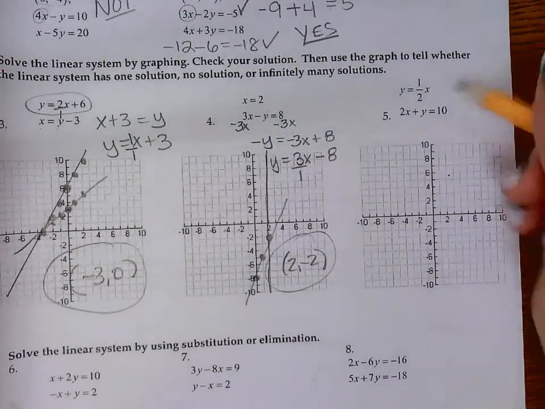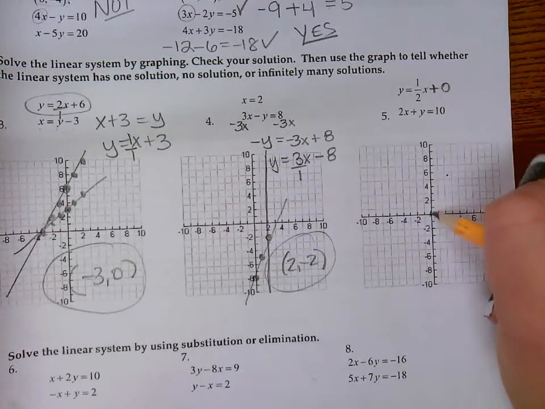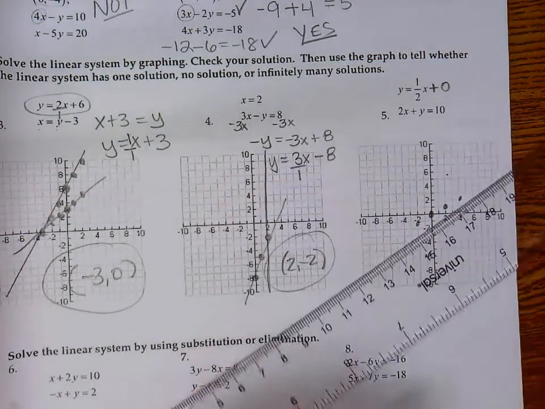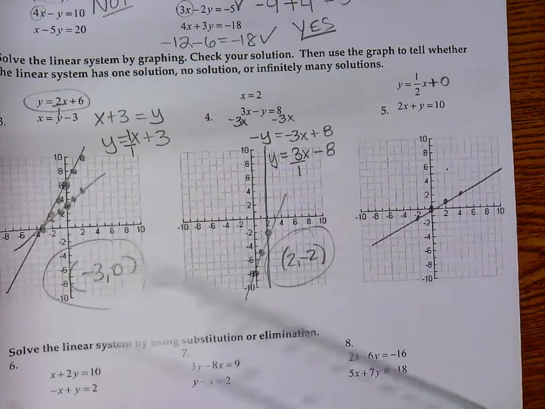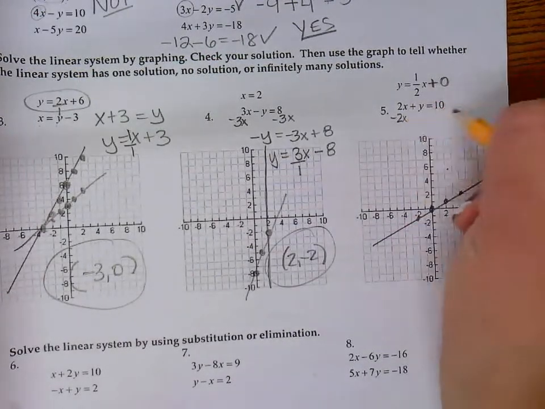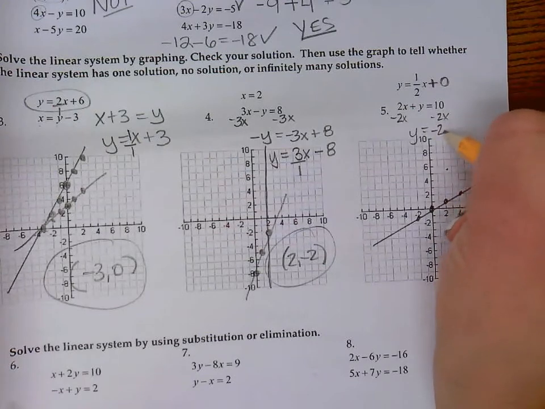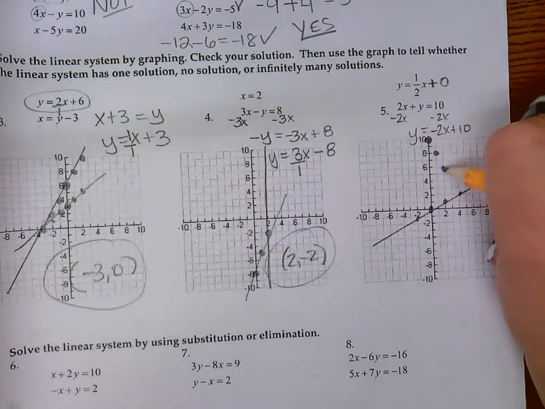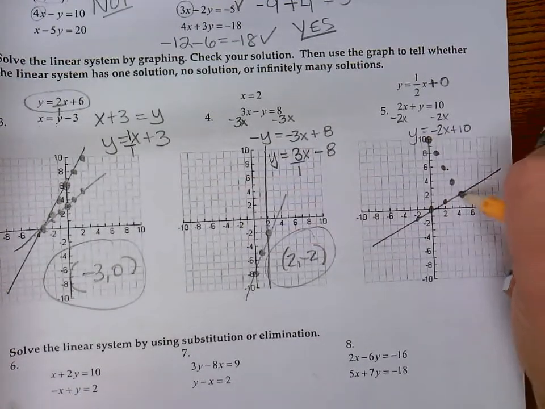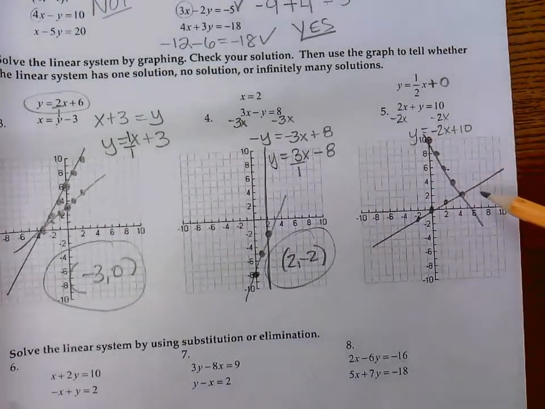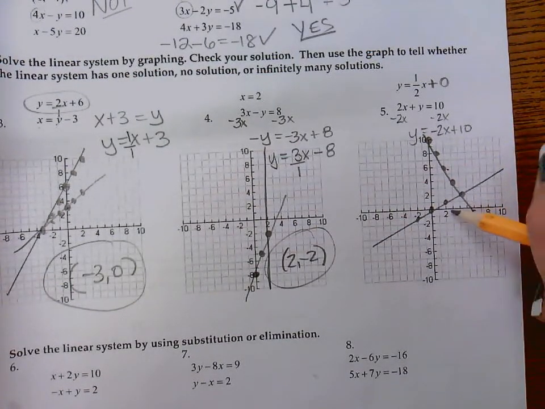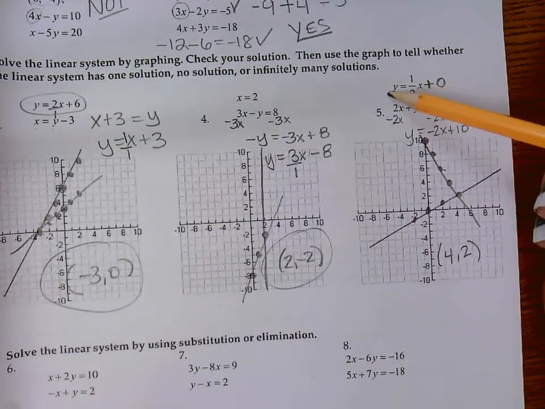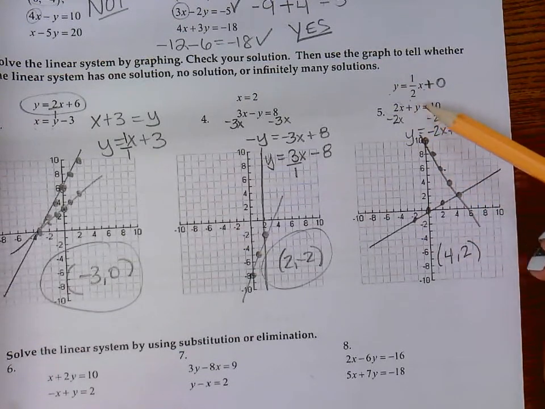Right, y equals 1/2 x. I can add a 0 going through the origin. Up 1 over 2 for my slope. And I would have to subtract 2x. So y equals -2x plus 10. So I'm at 10. I'm going down 2 over 1, down 2 over 1. Looks like I hit at 4, comma 2, I'm pretty sure. So when I plug it back in, half of 4 is 2. Plug it back in, 8 plus 2 is 10. So I know that that's the correct answer.